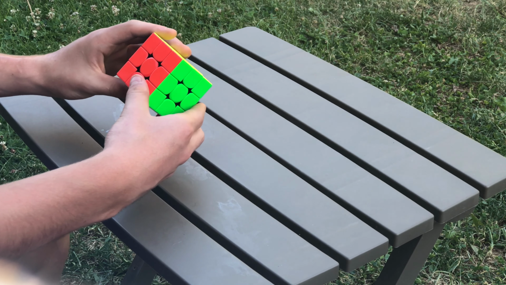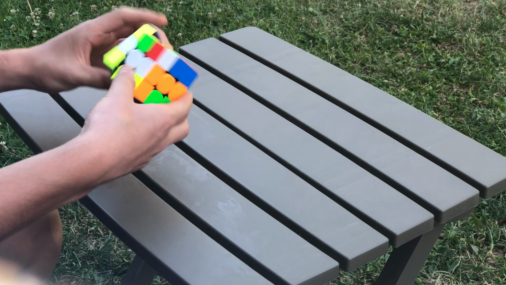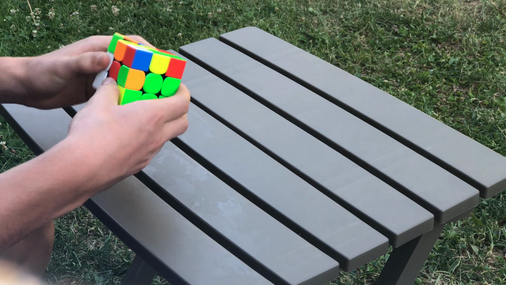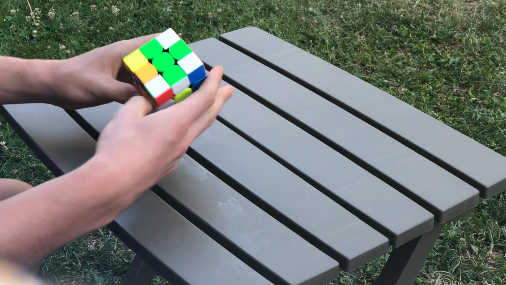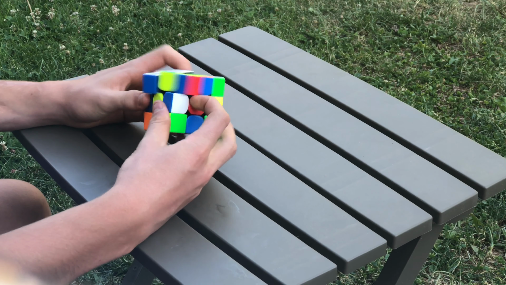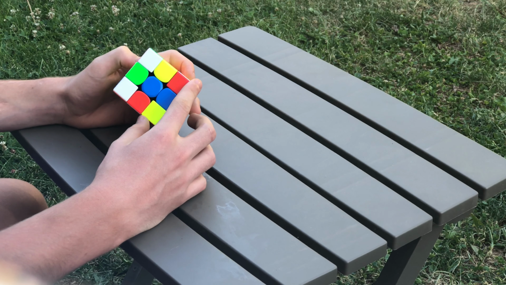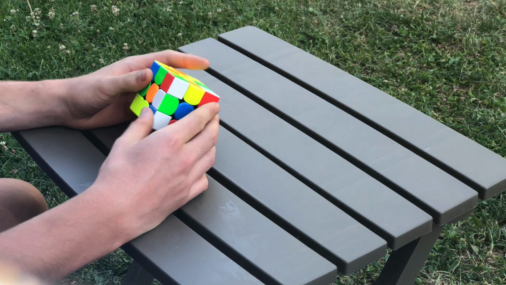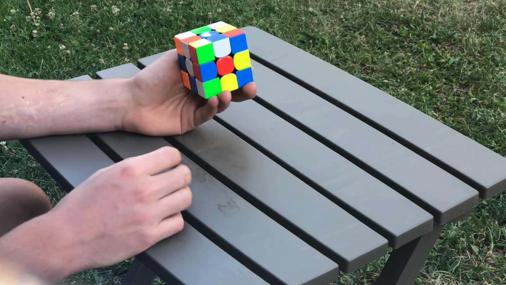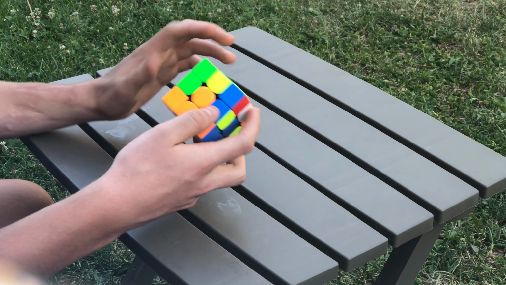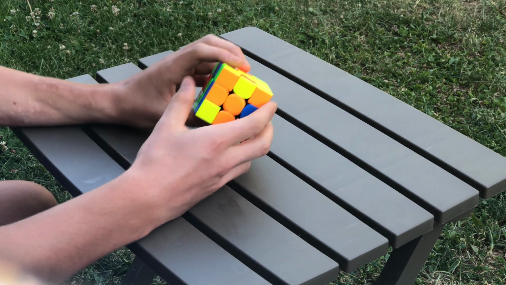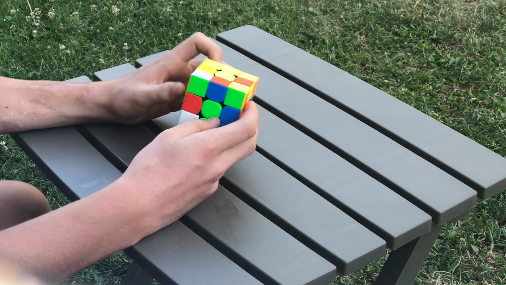And today we'll be doing F2L. So let's give our cubes a nice scramble and let's solve cross. And if you haven't seen my cross video, go check that out because you need to know cross. So, we'll solve cross real quick, and then we get into the first two layers.